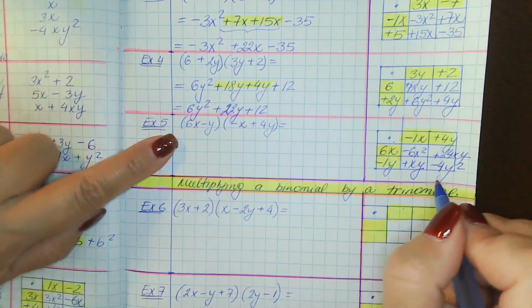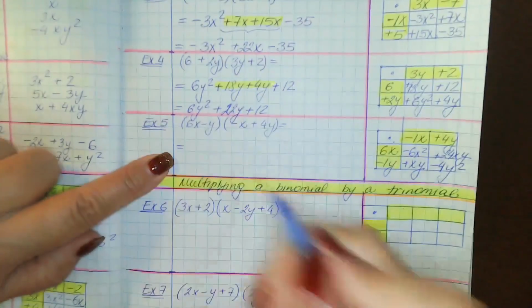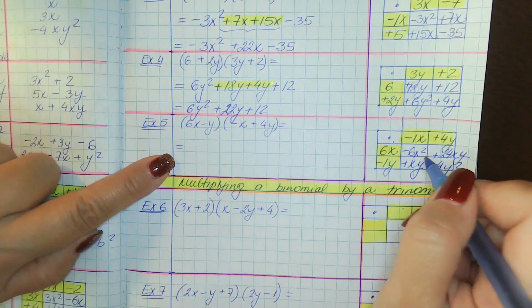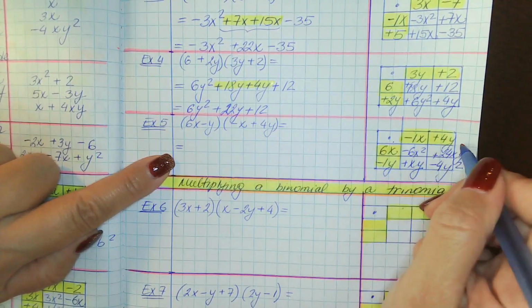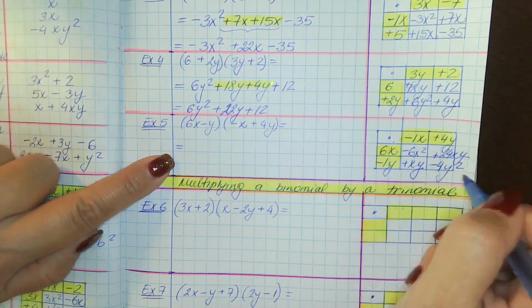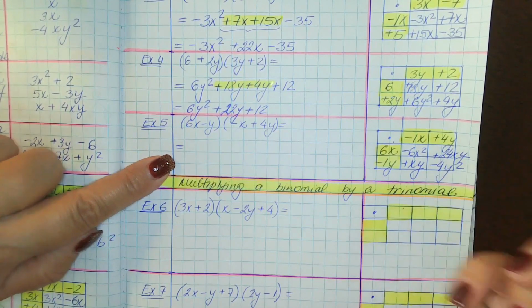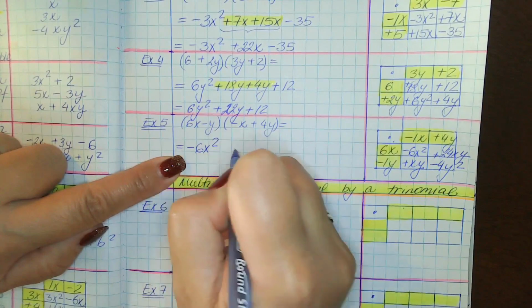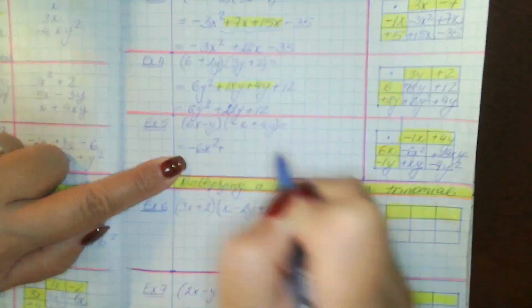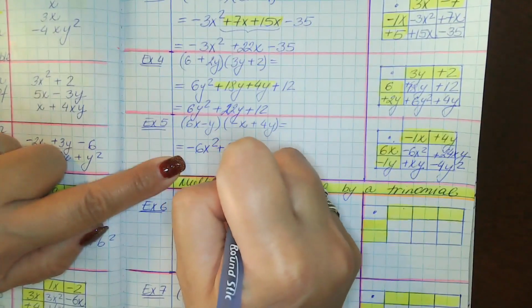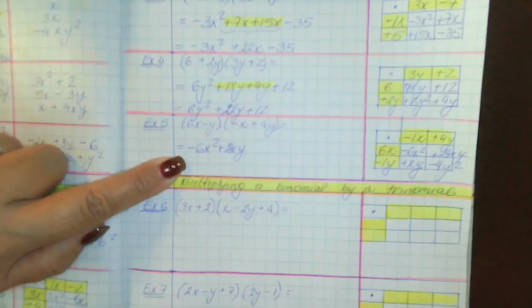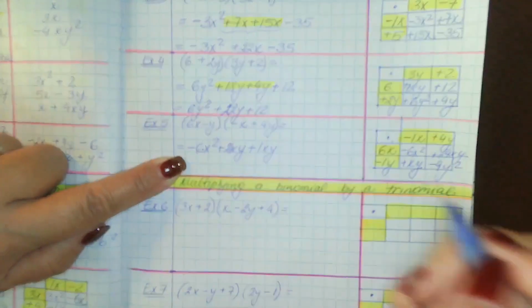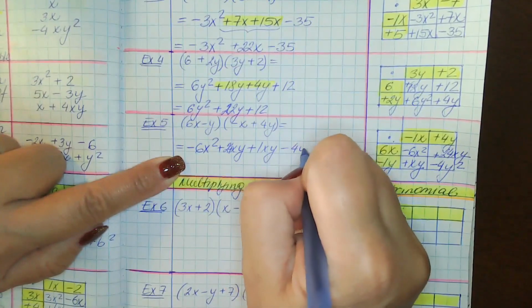In this situation, when I write out my four terms, I'm going to have the x squared, xy in the middle, and then the y squared term. So I have negative 6x squared plus 24xy plus 1xy minus 4y squared.